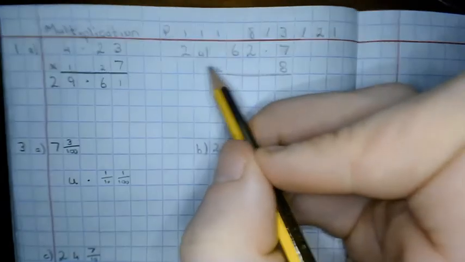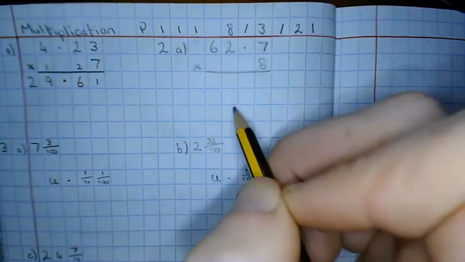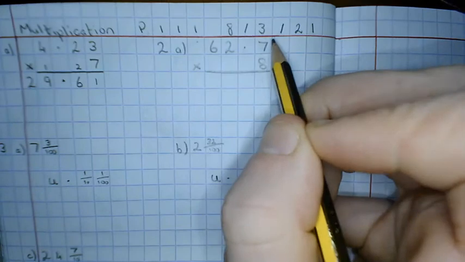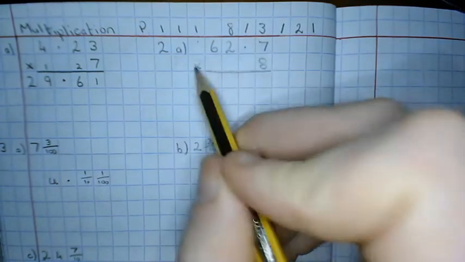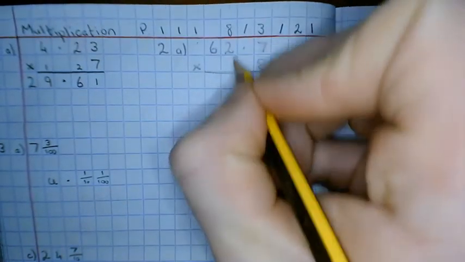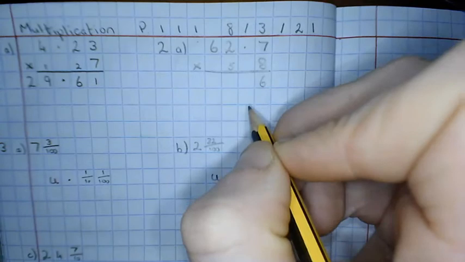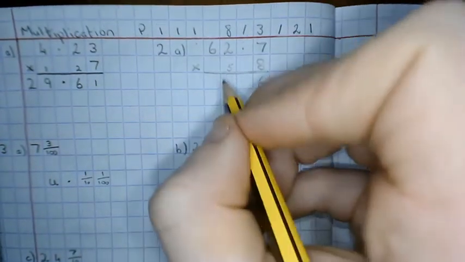So then for 2a, we have 62.7 multiplied by 8. So again we start on the right hand side with the top digit, so 7 multiplied by 8 equals 56. So we put down our 6, take over our 5. 2 multiplied by 8 equals 16, plus 5 equals 21.